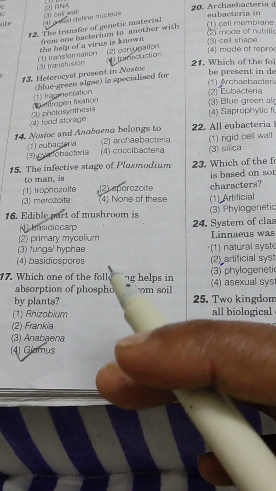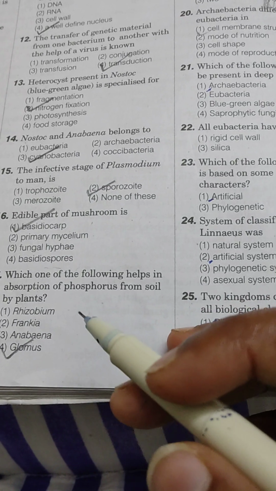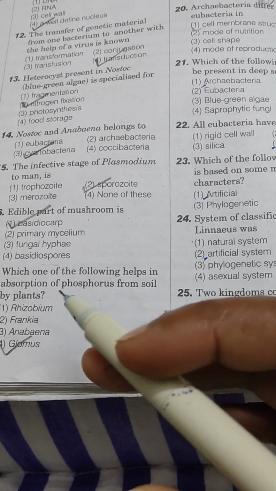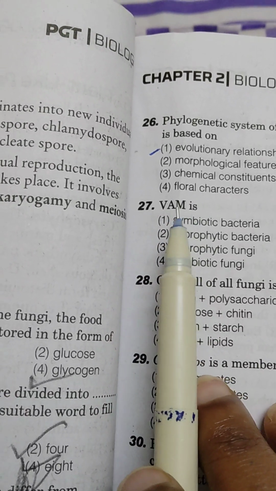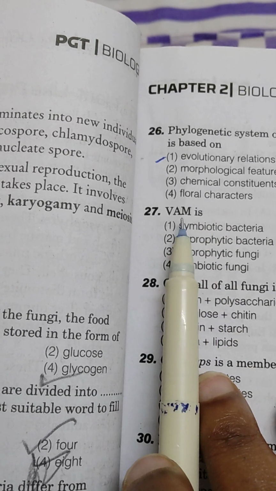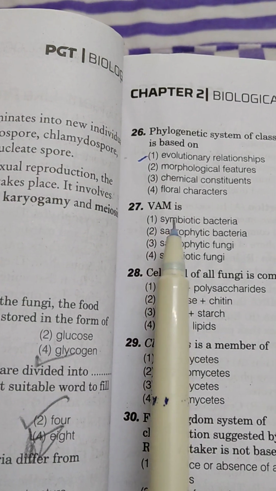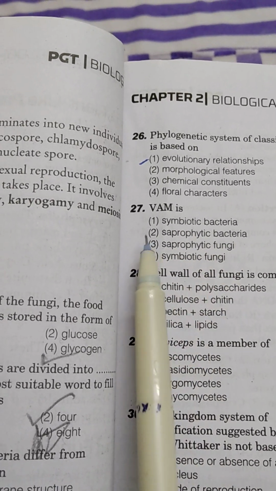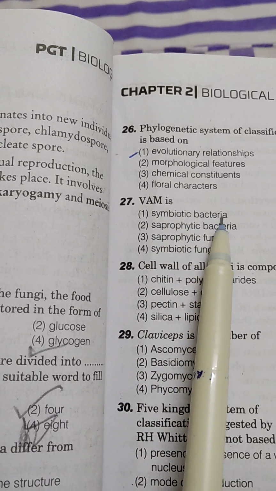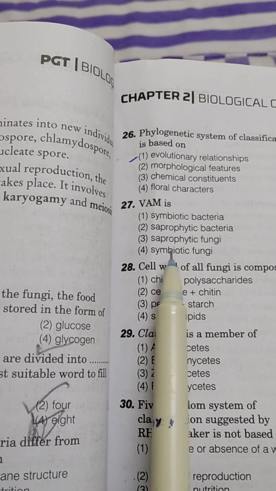So Glomus comes in association, forms a symbiotic relationship with that plant and increases the plant's availability of phosphorus from the soil. So here again comes that VAM. Glomus was a mycorrhiza which was also stated as symbiotic. Here we are getting options like symbiotic bacteria and symbiotic fungi. So among these both, which one will be correct?